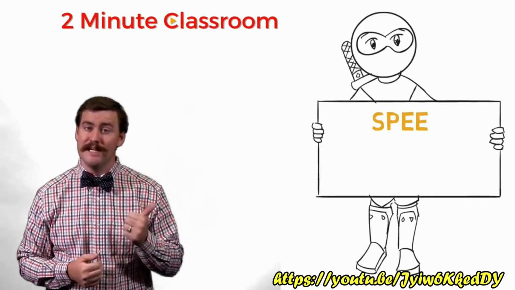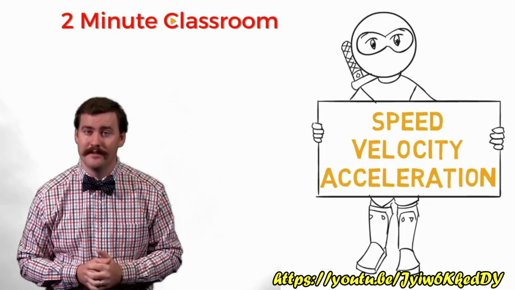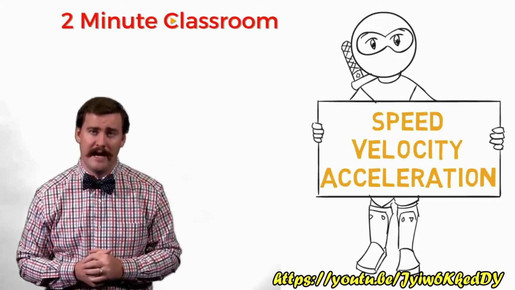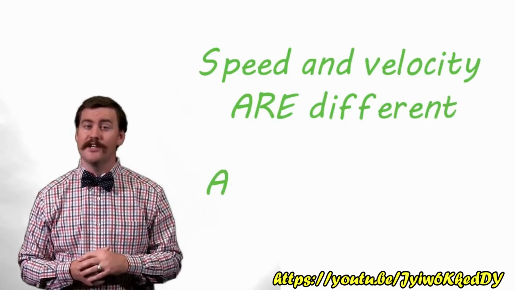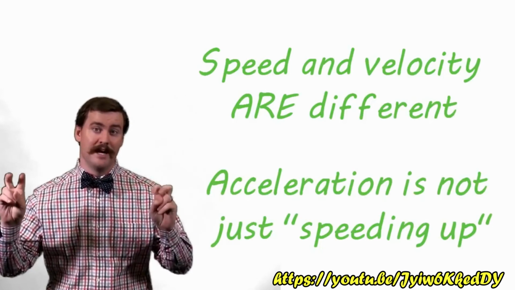Today we're talking about motion. Specifically, we're talking about speed, velocity, and acceleration. And let's clear up a few things right off the bat. First of all, speed and velocity are different. And acceleration is much more than just speeding up.